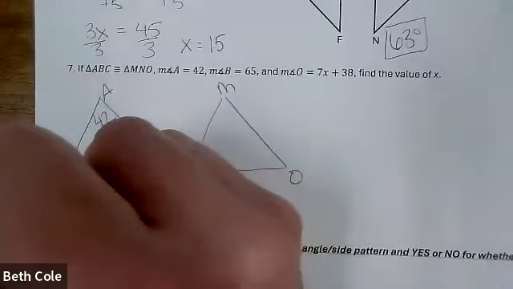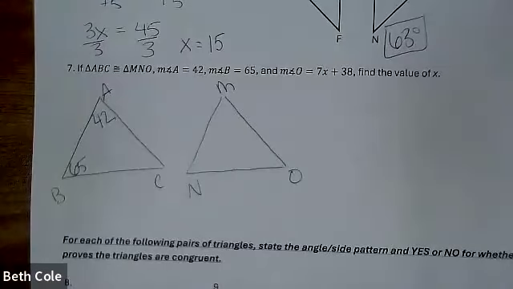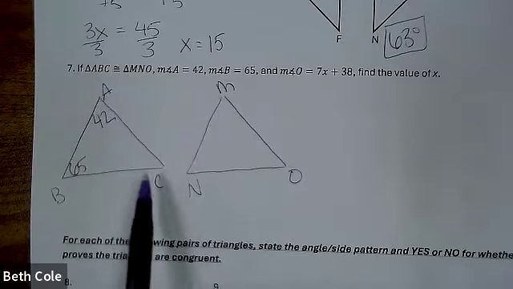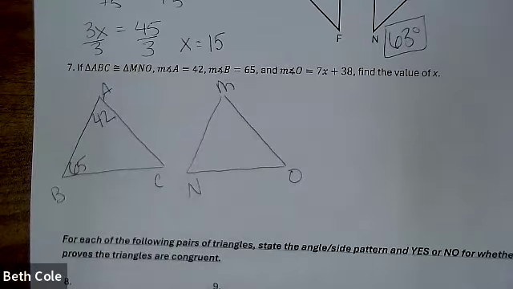Measure of angle B is 65. Before I even do anything else, before I even read anymore, how could I get angle C? Because we're probably going to need that. Yeah, add them and subtract from 180.